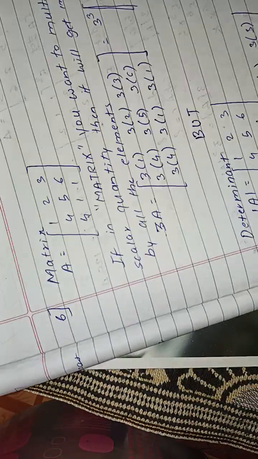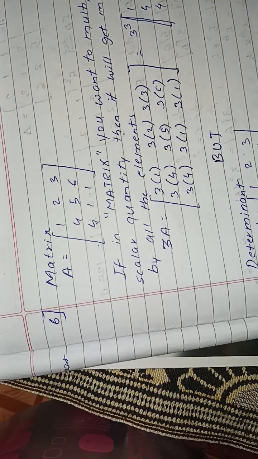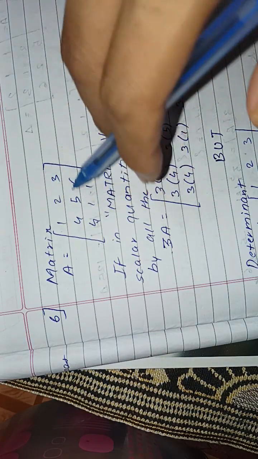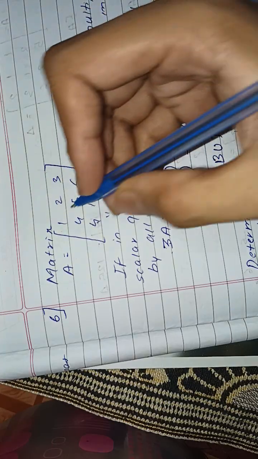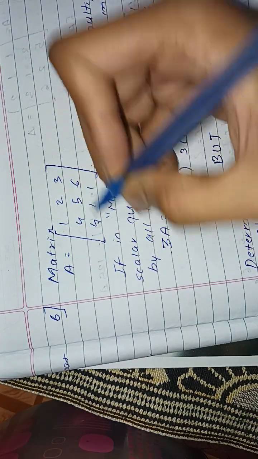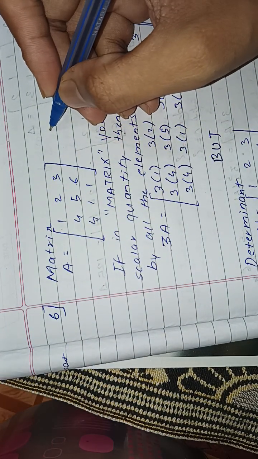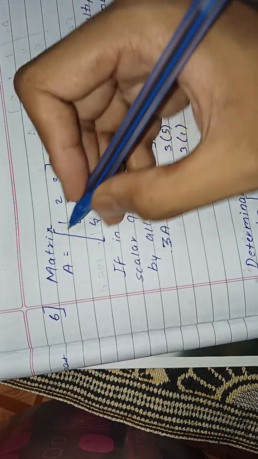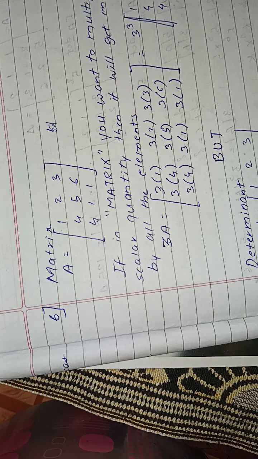The sixth property is, suppose there is a matrix 1 2 3 4 5 6. How do we call this a matrix? If it is in bracket, it is a matrix. If it is in mod, it will be a determinant. So here it is in bracket, so this is a matrix.